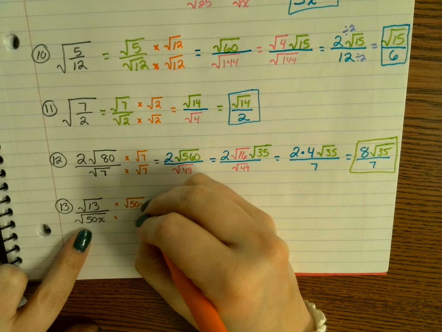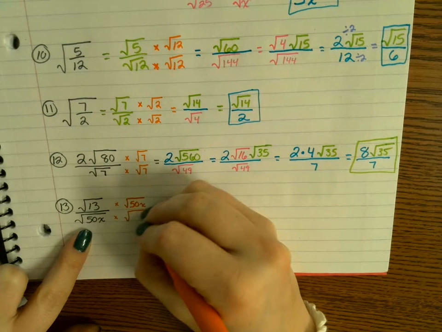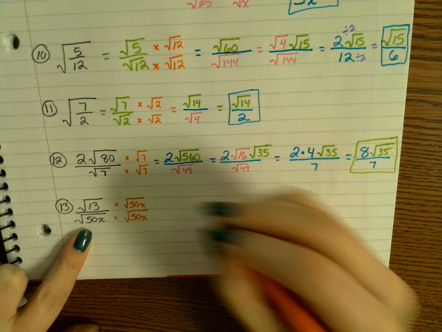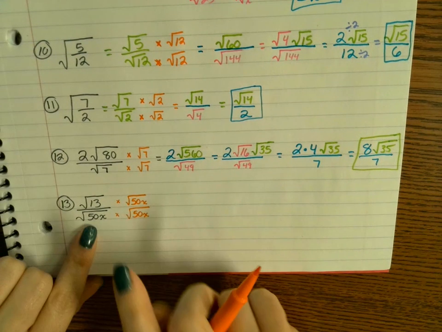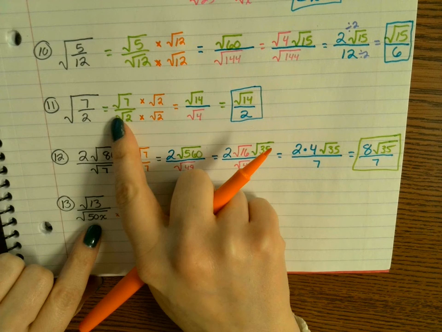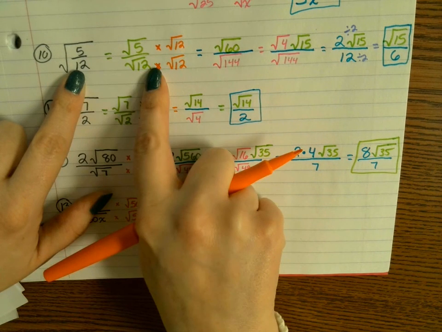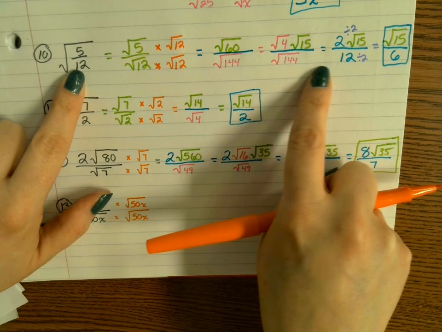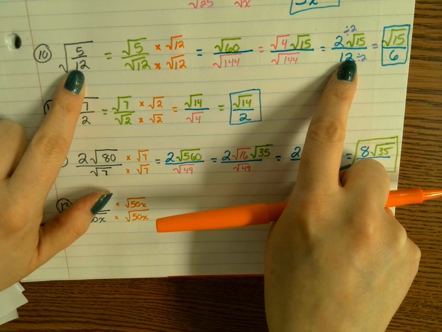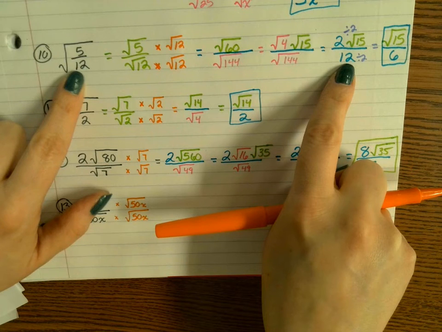And I want to know, do you guys notice a pattern here? Every time I rationalize the denominator, okay, I had a square root of 12. So I multiplied by square root of 12, and all of a sudden what happened when I simplified my denominator became a what? A 12.